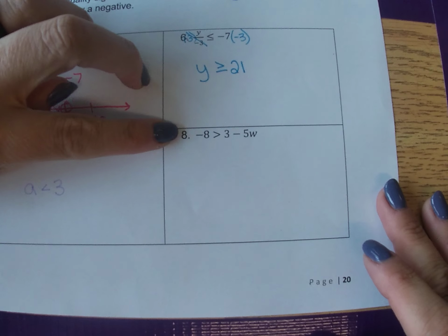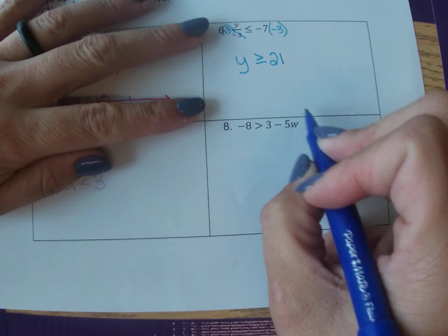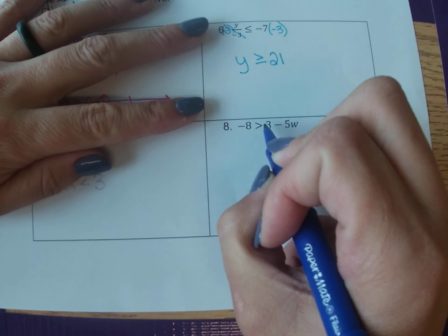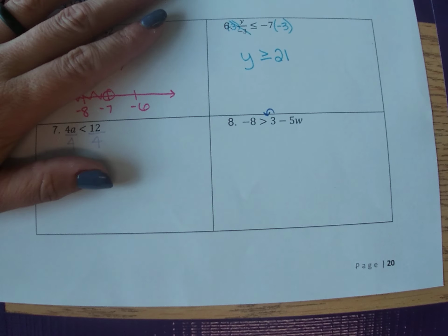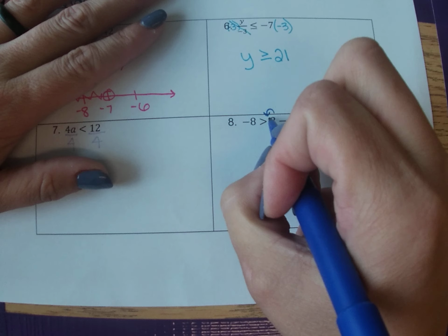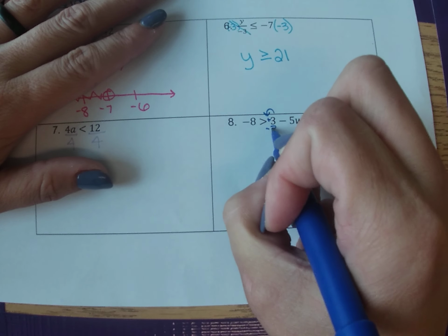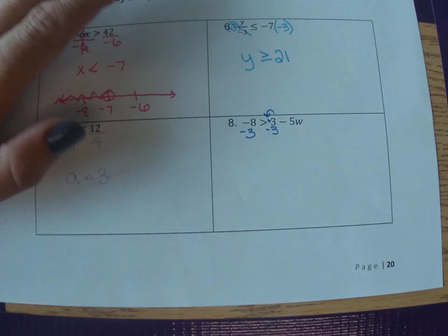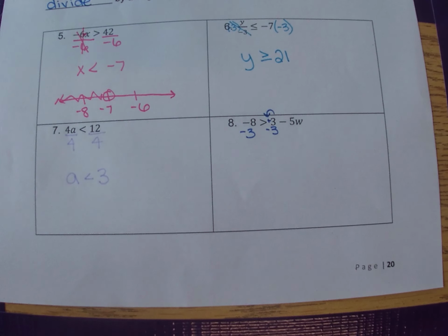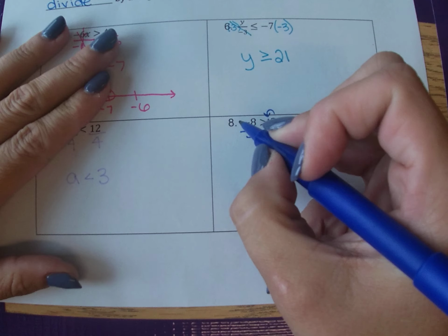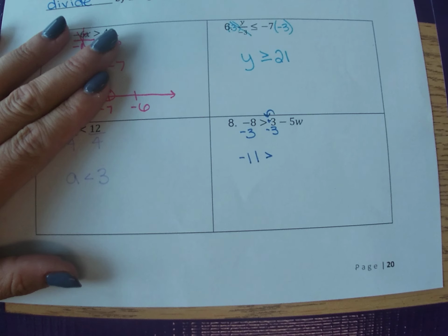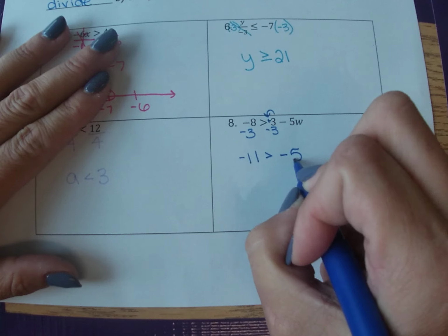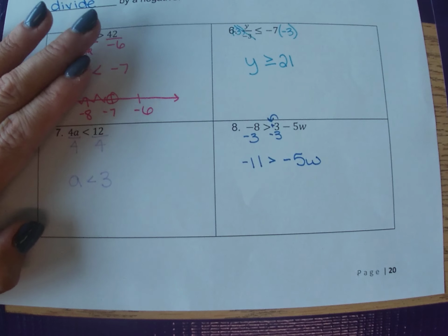Okay, so let's look at number 8. So if I want to solve this, right, this 3 is attached in the addition and subtraction world, which means I'm looking in front of it. That 3 is positive, so I am going to have to make that a negative. Subtraction is never a reason to flip the sign. So I'm just taking -8 minus 3. My inequality sign is staying the same. That leaves me with a -5w.